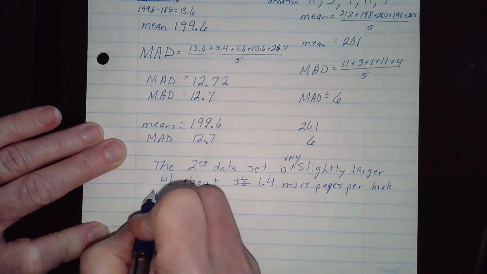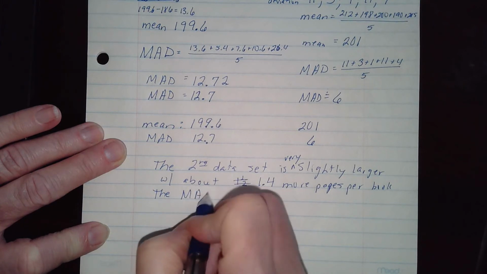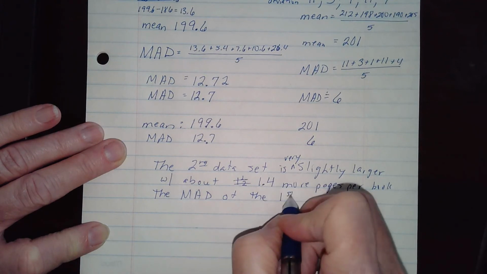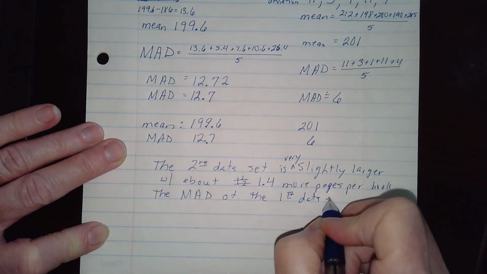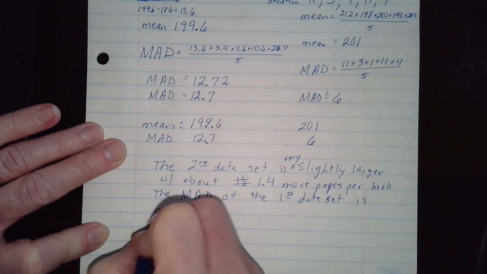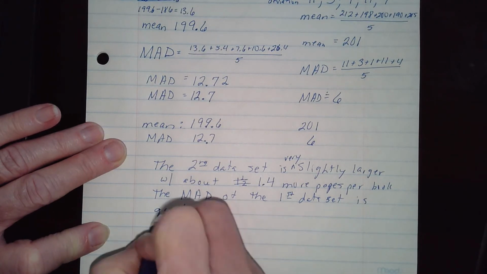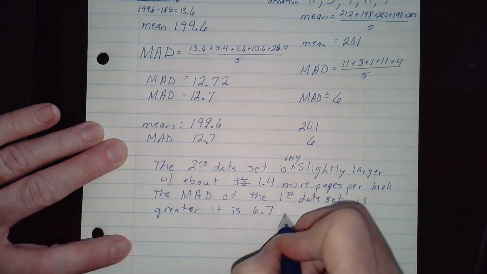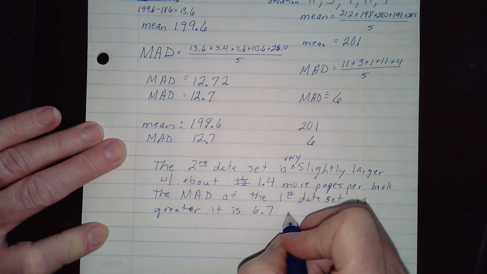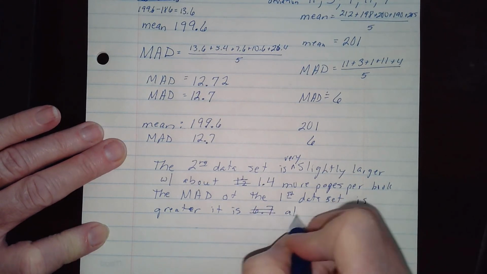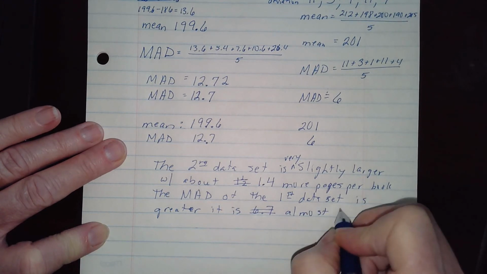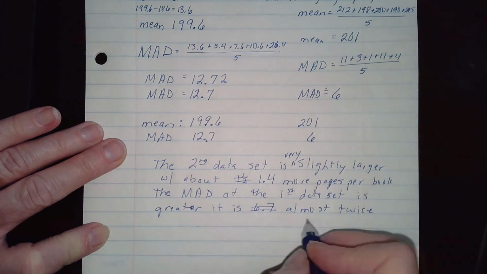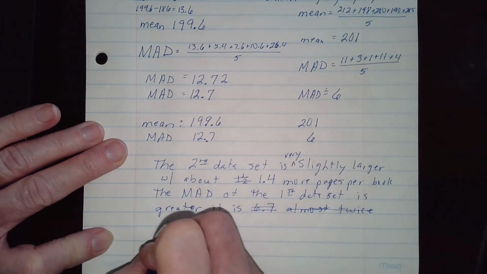And then I would have to say the MAD of the first data set is greater. It is 6 7/10. Well, actually, I'm going to change that up. It is almost twice, because 6 times 2 is 12. Let's see if I can make another mistake here.